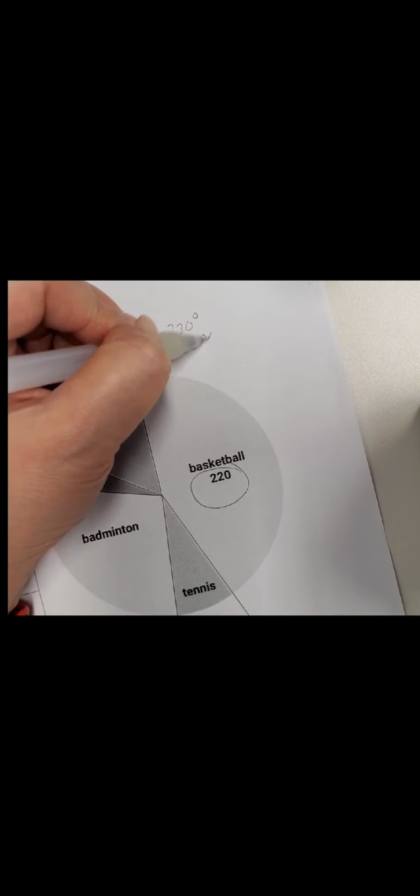So I'm just writing it over here, 157 degrees. Now, it also says 220. So that means it doesn't say 220 degrees. It doesn't say 220%. So what do you think this is? This would be the number of students. So I'm going to put here 220 is the number of students.